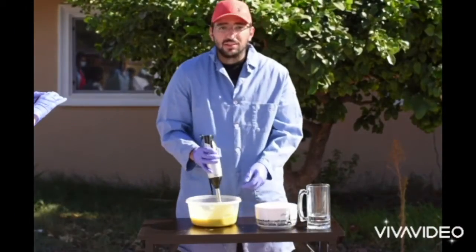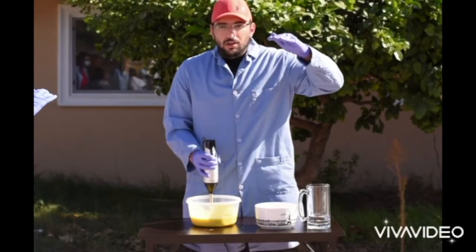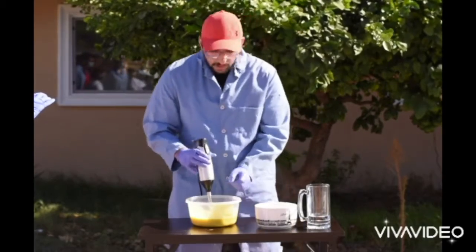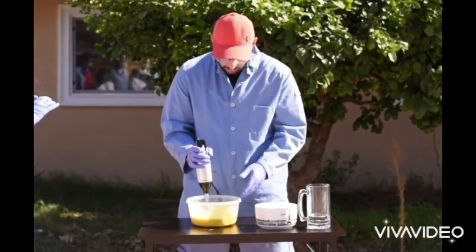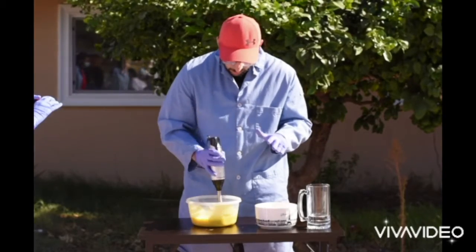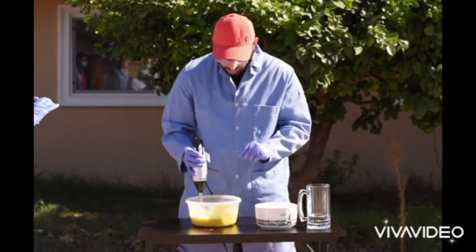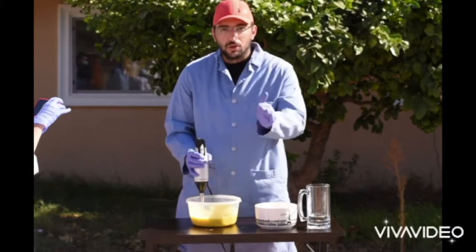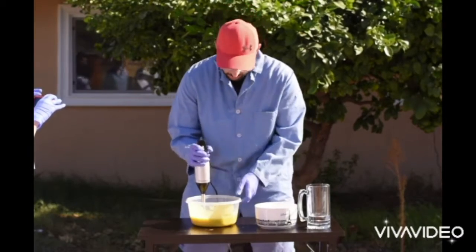And by the way, we keep mixing it to ensure that all the sodium hydroxide has been reacted, right? So that's how you can turn it into soap. If you still see it not homogeneous, meaning there's still some trace water or sodium hydroxide left, you have to keep mixing so that it's all thoroughly mixed.